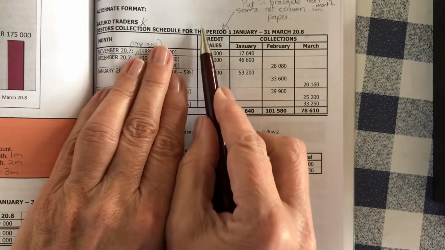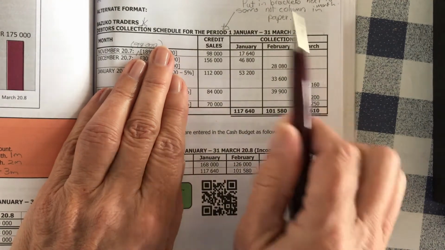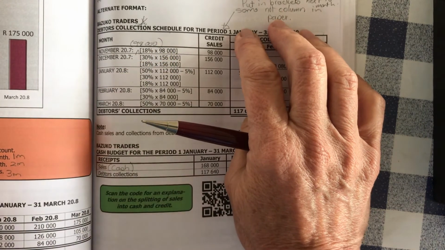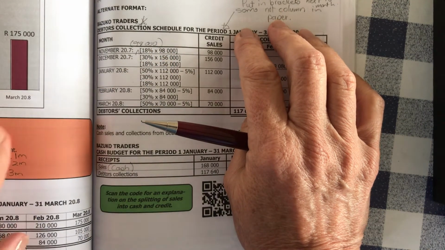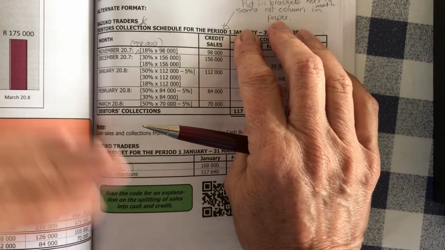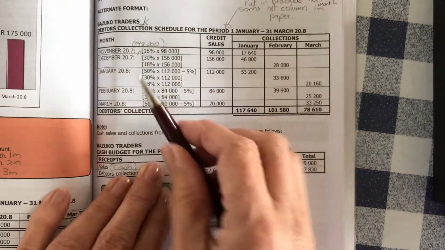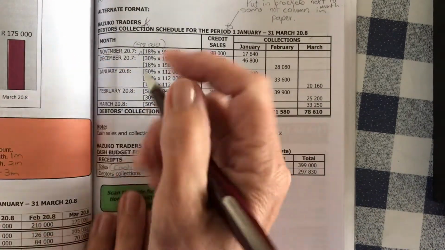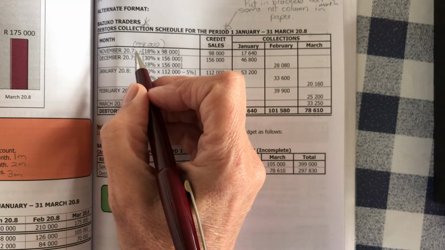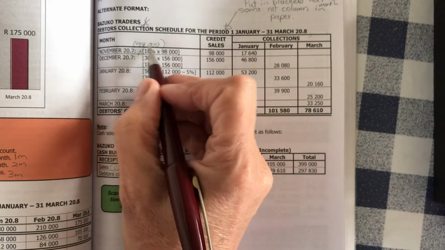So I have to always consider, what is my period? January to March. How long does it take people to pay me? And I look at the longest period and I see it was 2 months. Now I work 2 months back on this side when I draw up my schedule. Because in the month, no. December, no. 60 days, yes. 2 months after, how much? 18%.